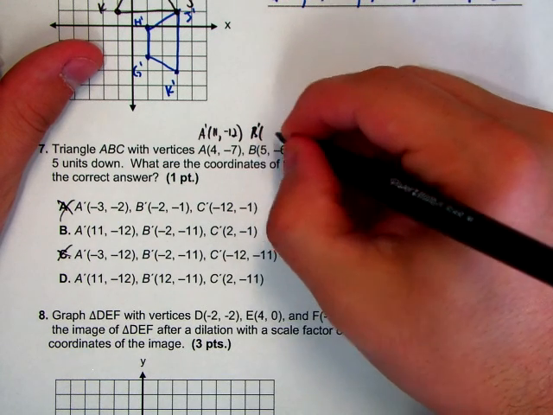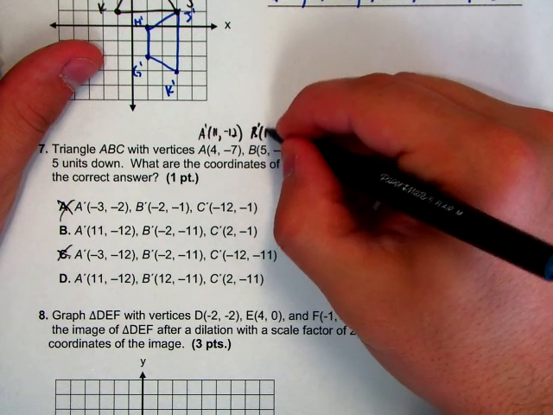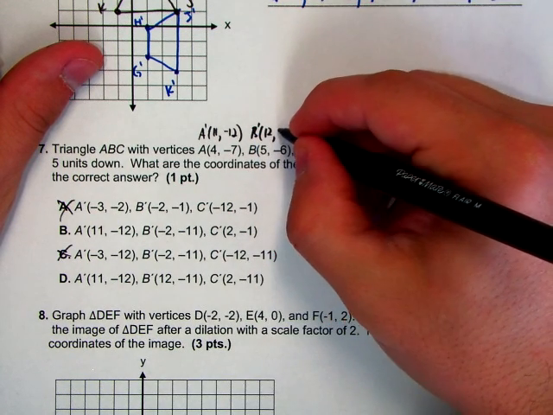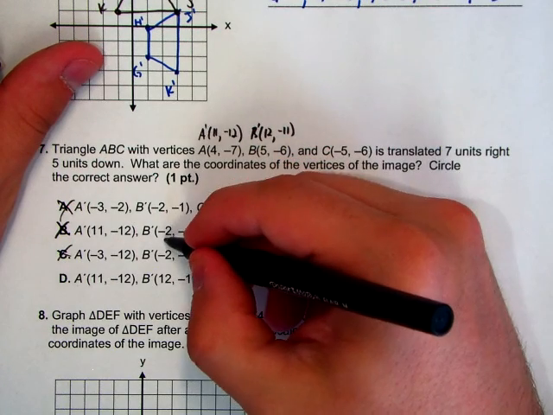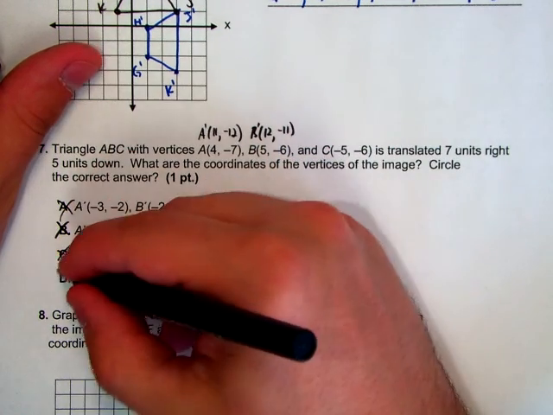B prime, again, we add 7, so 5 plus 7 is 12. And negative 6 minus 5 is negative 11. That means that B cannot be it because this is negative 2. So it has to be letter D.